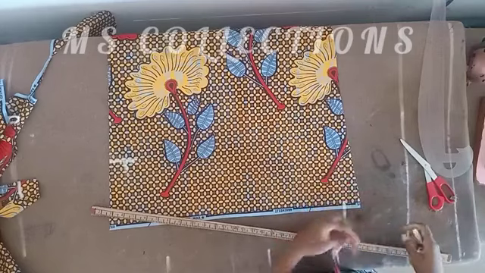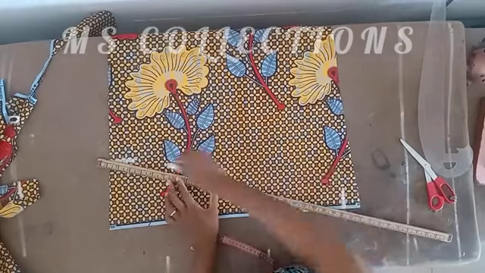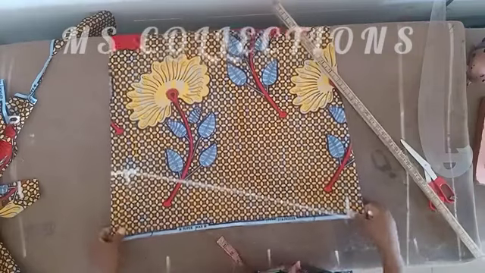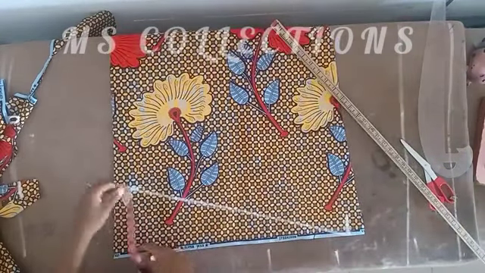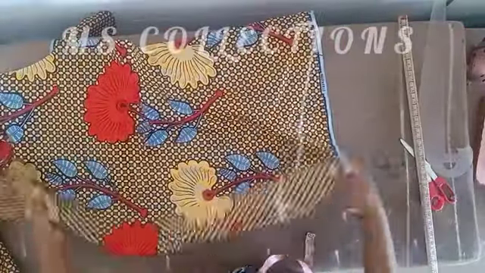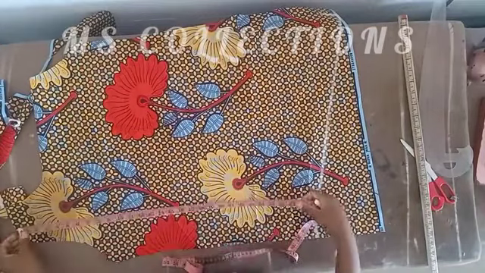So what I'm doing right now is to mark the allowance. Okay, the slant should begin after the allowance, so that when you're done joining the dress, you have the slant beginning from the point where you want it to be. Yes, so mark off the allowance and begin your slant from that point to the other point.